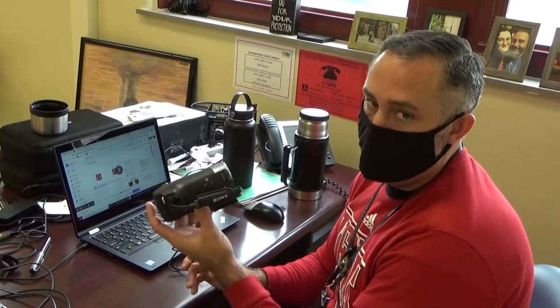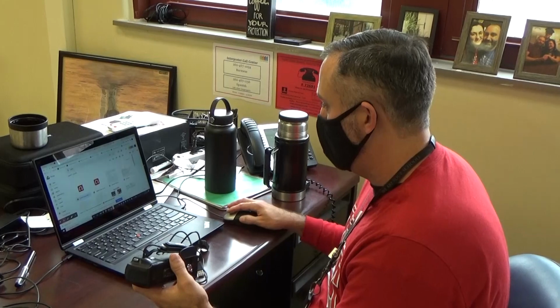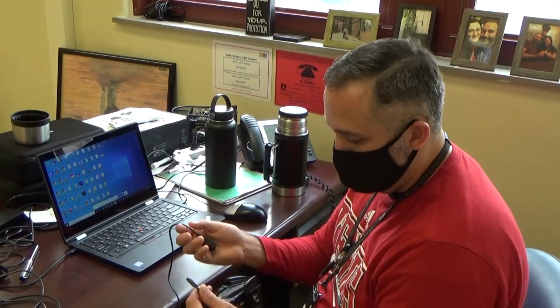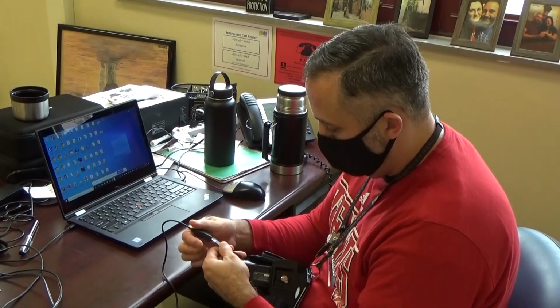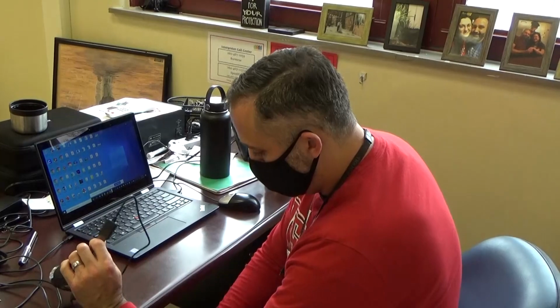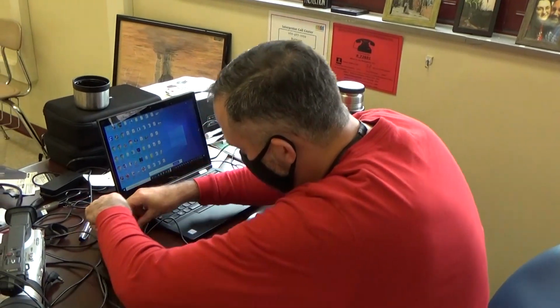Okay, so I've taken a bunch of video on this camera, and what I need to do is get the data that's on this camera onto this computer. The best way to do it is for me to pull out this USB drive, plug it into the female port, and then plug the USB into the computer.